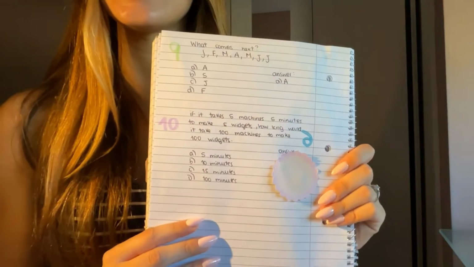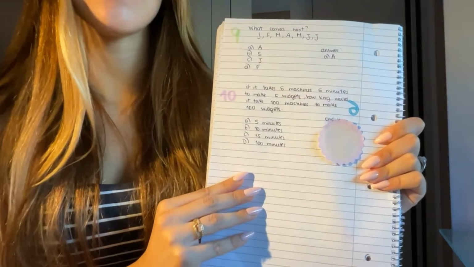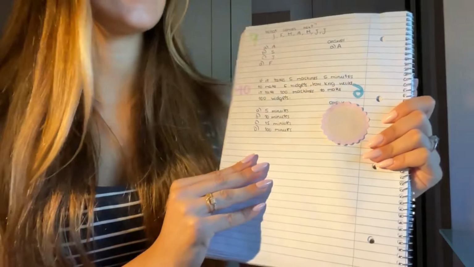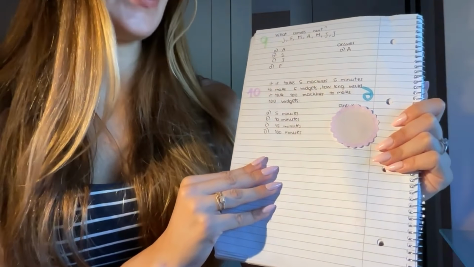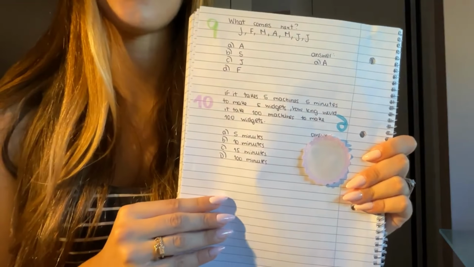Okay, so for the last question of today we have: if it takes 5 machines 5 minutes to make 5 widgets, how long would it take 100 machines to make 100 widgets?